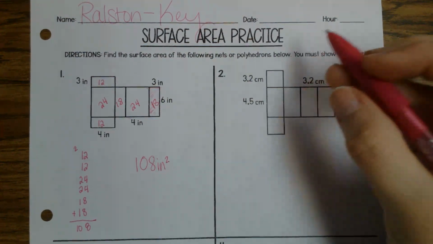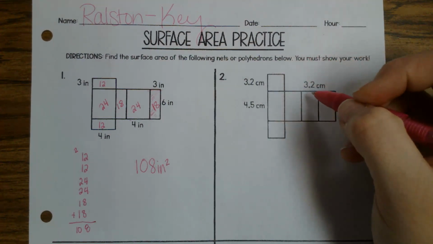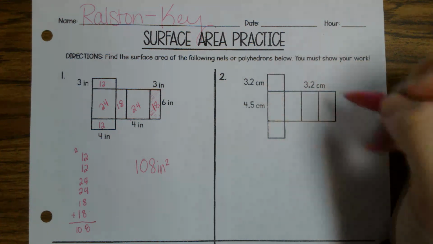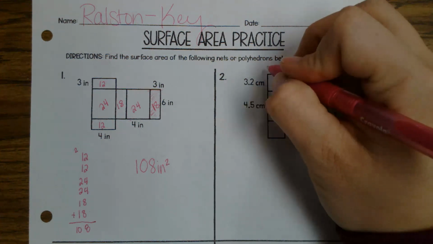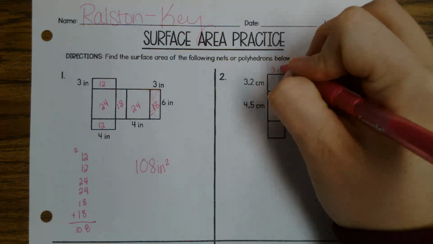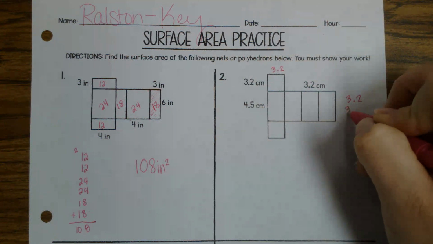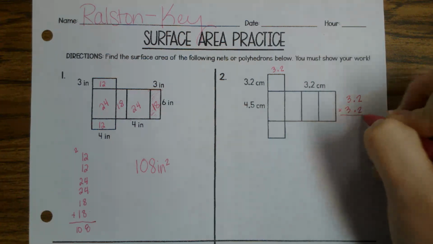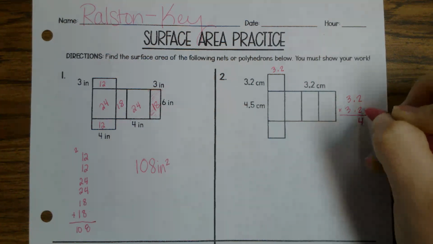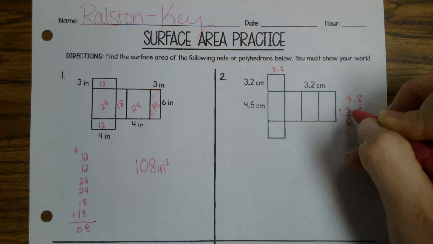For number 2, the difference is that we are using decimals. So this is a square. This is 3.2 times 3.2. 2 times 2 is 4. 2 times 3 is 6.